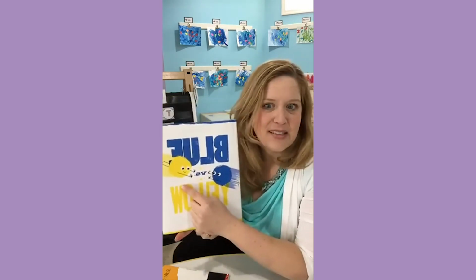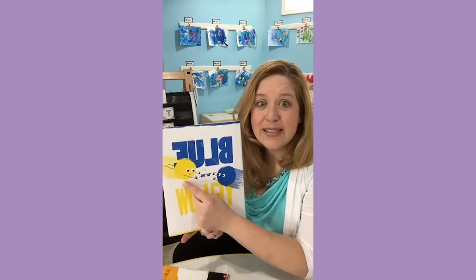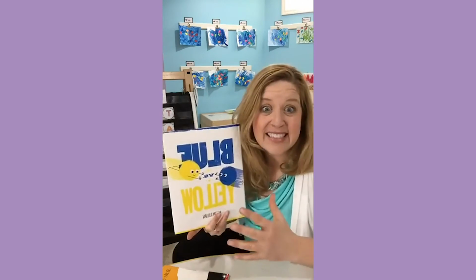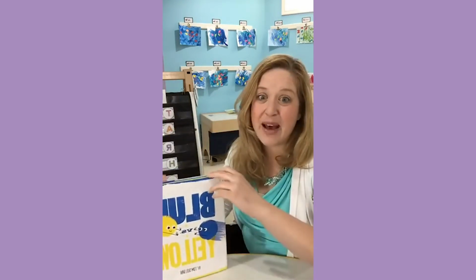But then Yellow says, nuh-uh, yellow is the best color. The sun is yellow, all the best foods are yellow, the fastest animal on the earth, the jaguar, is yellow. And so they're like duking it out. Which is better? Is it blue or yellow? And when we're reading this book, about halfway through when they're trying to decide which is better, we might ask the students to take a vote.